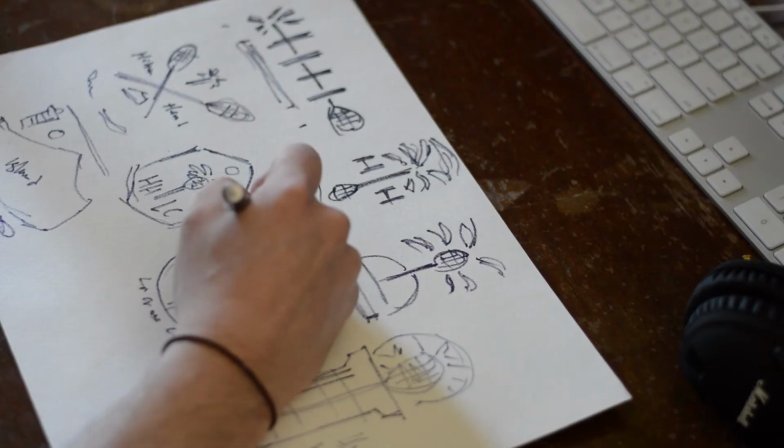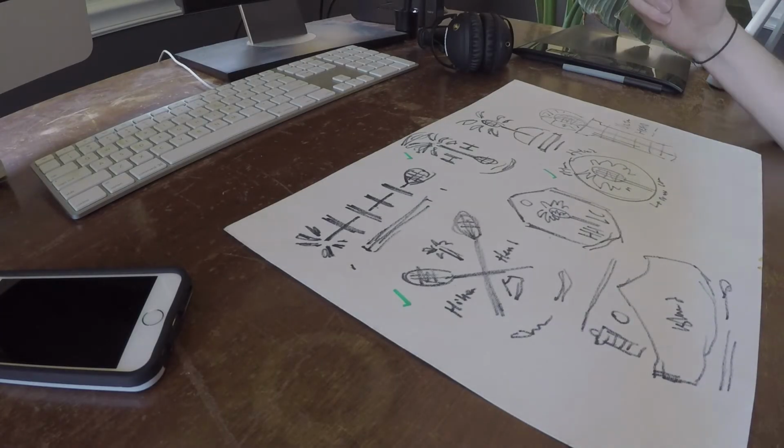Once you've filled up this sheet of paper, take a step back and pick your favorites. Now, scan in your sketch or just take a pic with your phone.